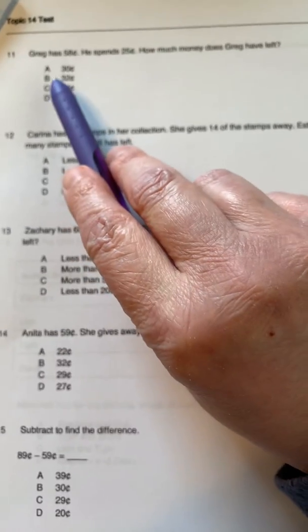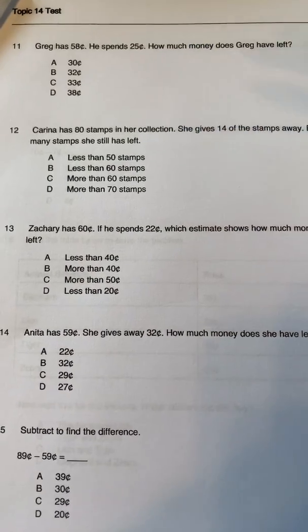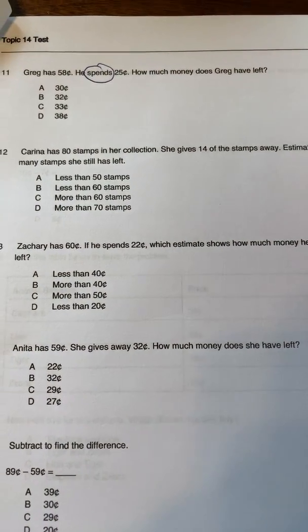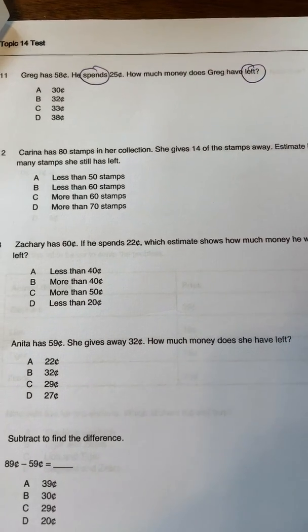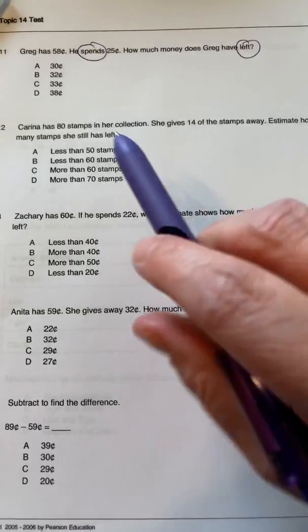Okay, on this one, Greg has 58 cents. He spends, there's that clue word, 25 cents. How much money does he have left? There's another clue word. All right, stack and solve. Don't forget to label.